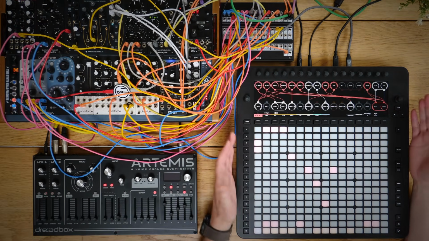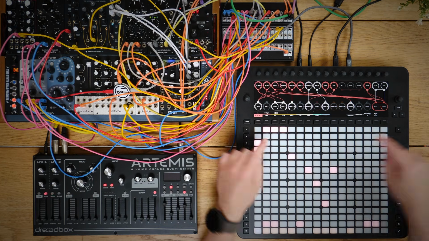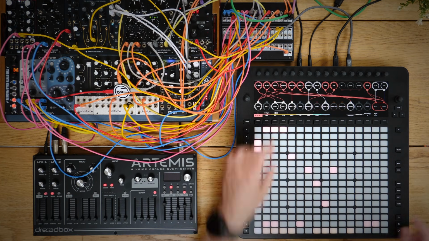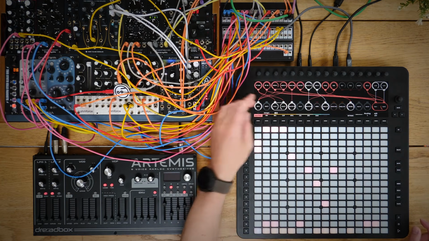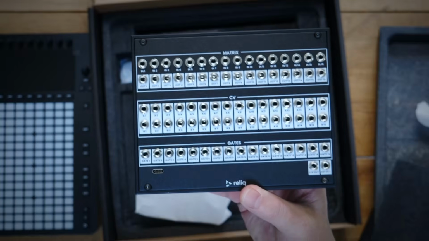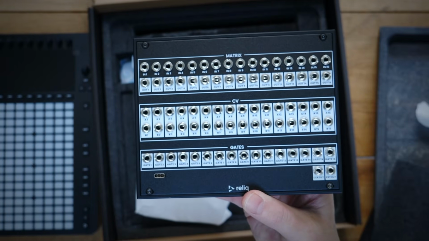Here we have the Reliq, and it's a bit of a beast of a thing with a 16x16 grid, this high resolution screen, and the breakout box over here for audio or CV routing. And it calls itself a hybrid control surface, and that's because it's essentially 4 or more different machines in one.